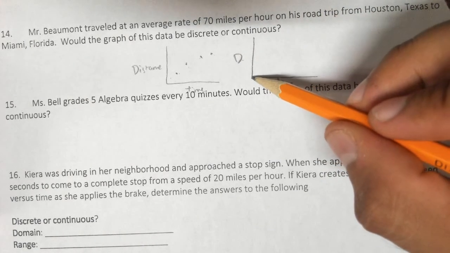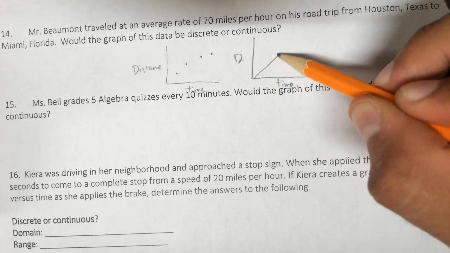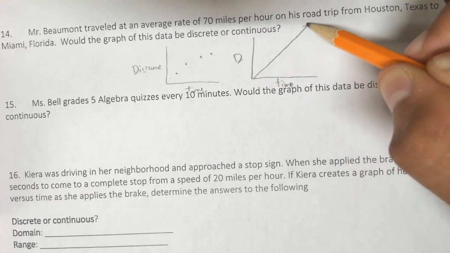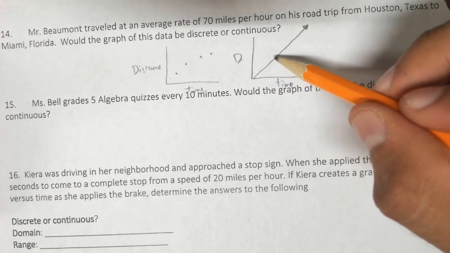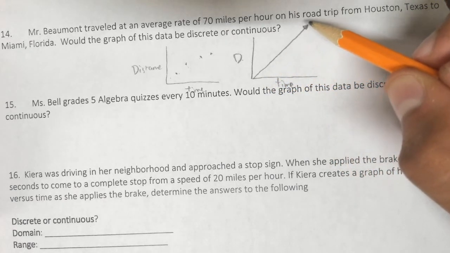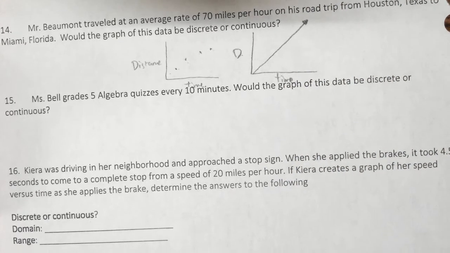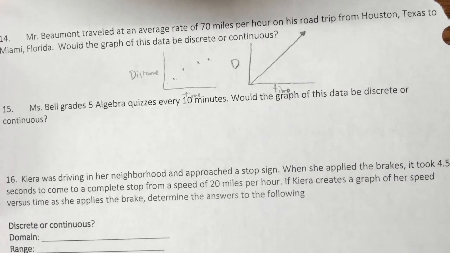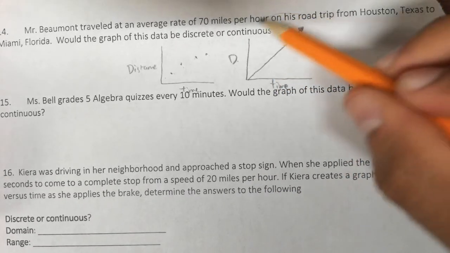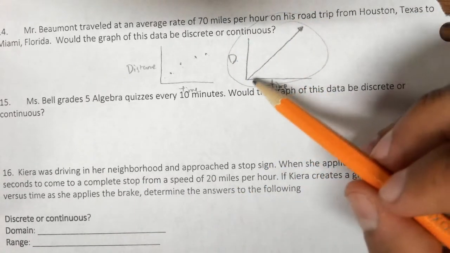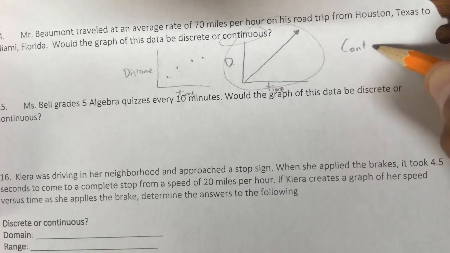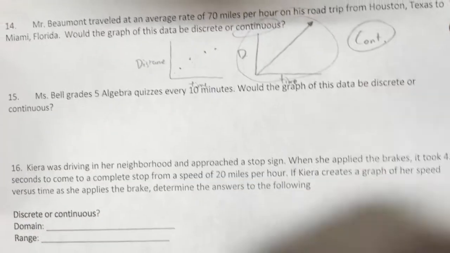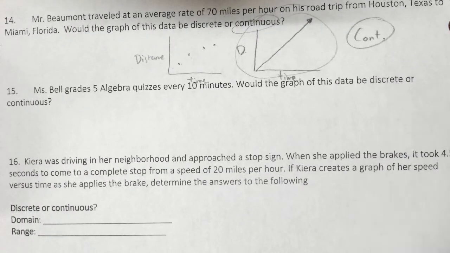Time and distance. I think most of us would agree that a graph, if we're traveling, would look something like that. Our speed stays the same, but slowly but surely we're going up, getting more and more distance as the time passes. So I think most of us would agree that our graph would look something like this, which is going to be a line, so it's going to be continuous. So our answer would be continuous. It's going to be one continuous line, just steady eddy all the way through until we get to Miami.